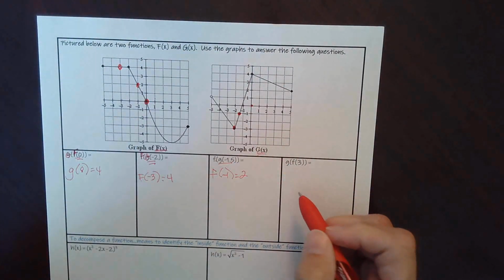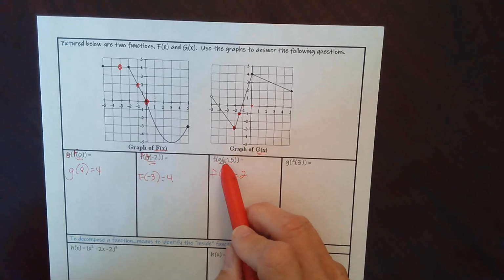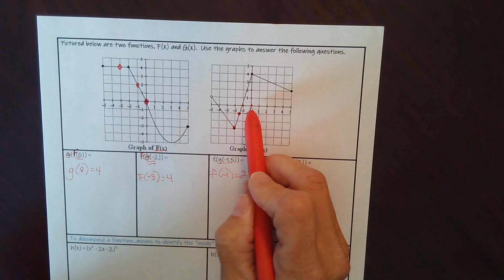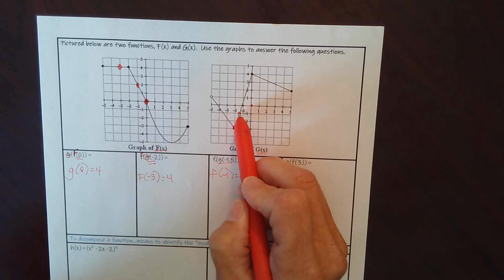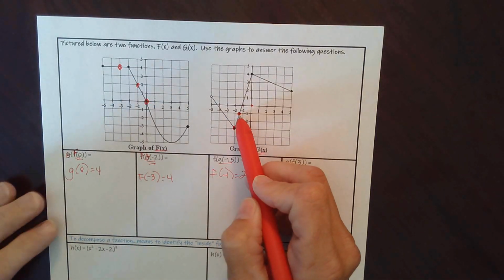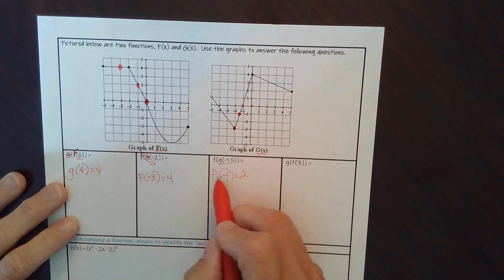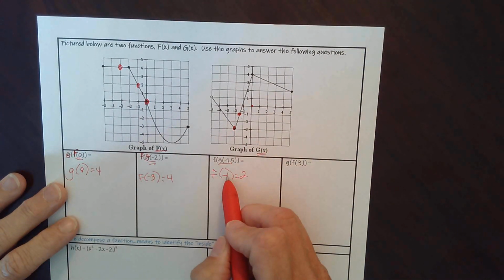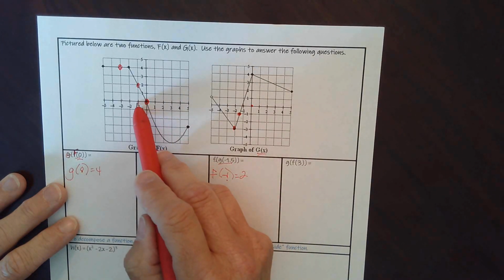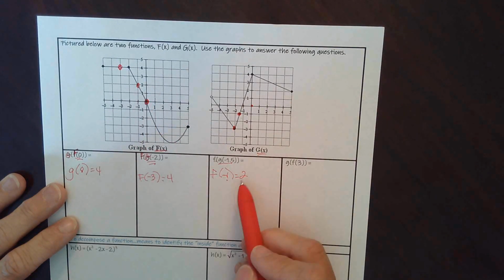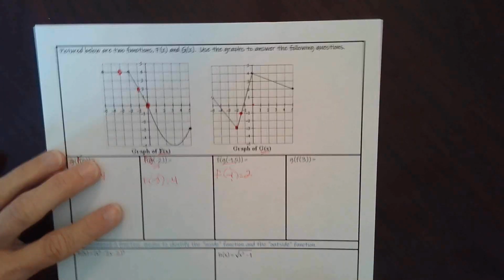Okay, let me walk through that one more time. So g of negative 1.5, I'm going to go to the g function. I'm going to go to the point on the graph where x is about negative 1.5 and the y value is negative 1. So now I'm going to go to the f function, and I'm going to find the point on the graph where x is negative 1 and its y value is 2. So yes, that looks right.